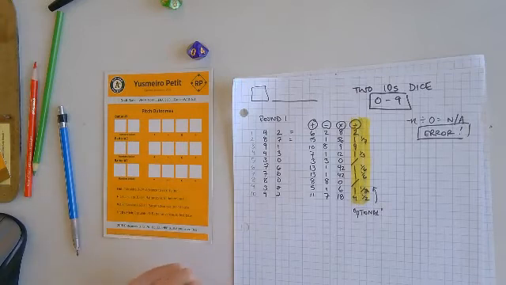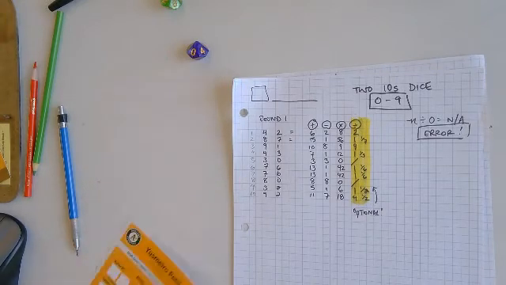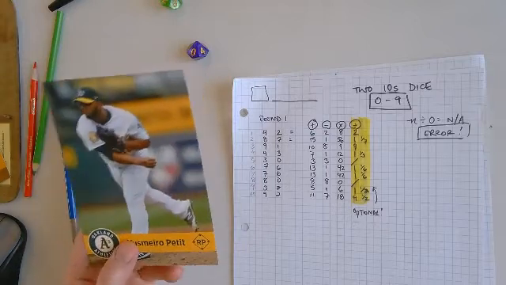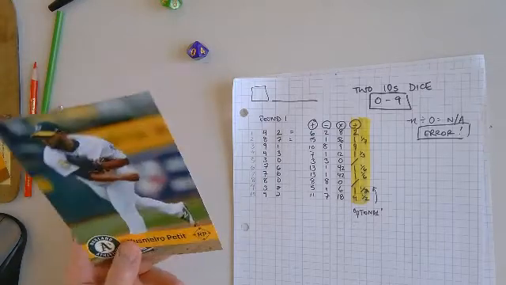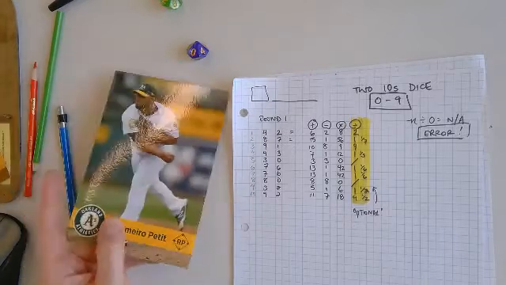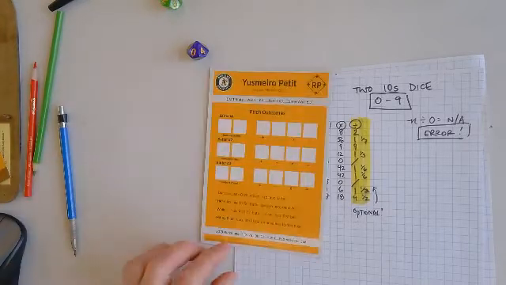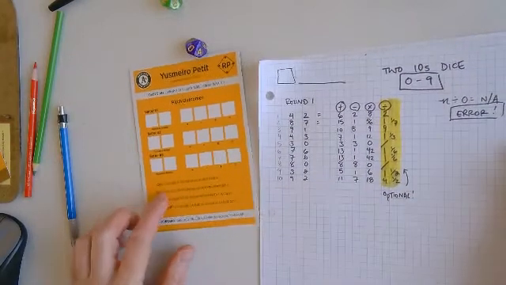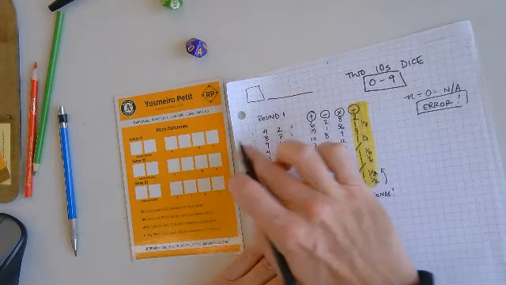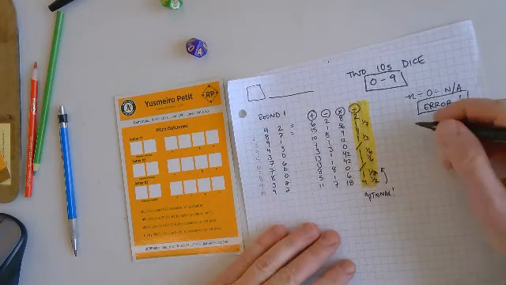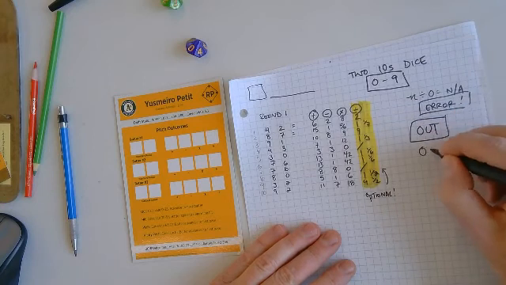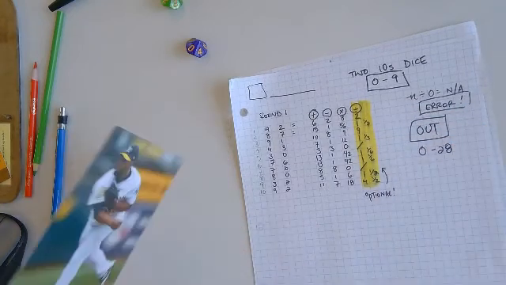The whole point of baseball is the pitcher wants to get an out, the hitter wants to get a hit, and the manager wants to win, so they keep their job. So the pitcher wants an out. Now this pitcher, Yusmeiro Petit, if he gets the hitter to get anything from a 0 to 28, this guy wins.